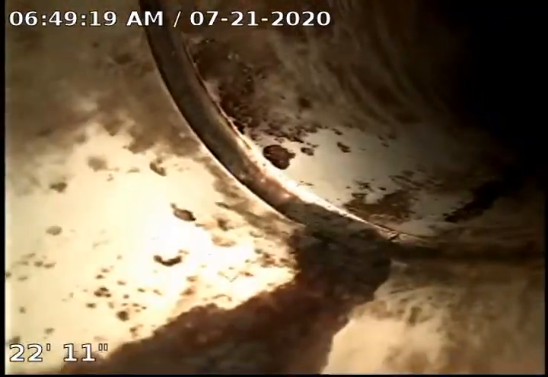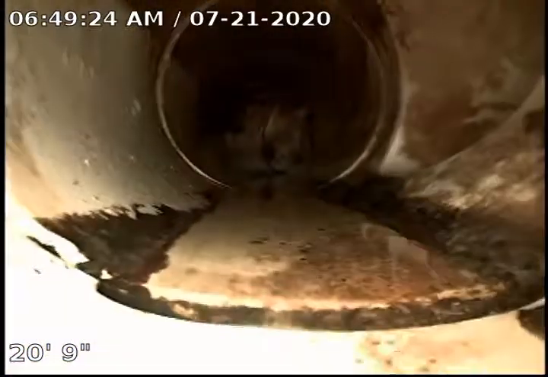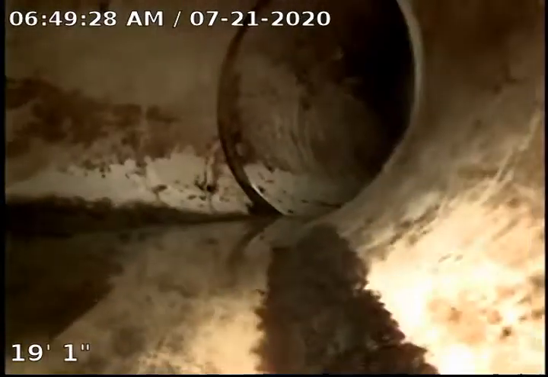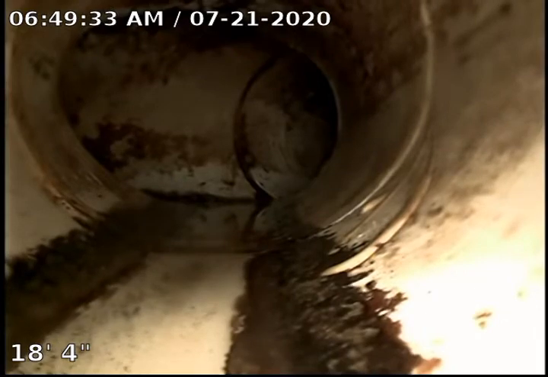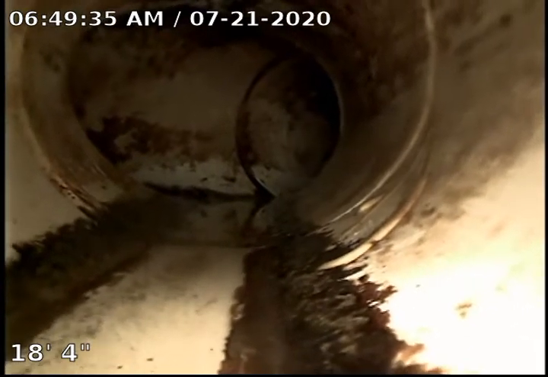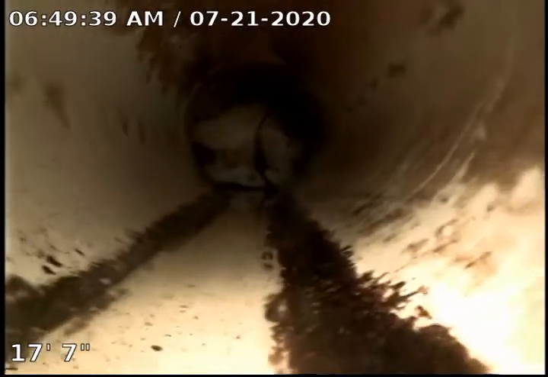And this possibly is a 45 turn, a Y, and then a final turn into the bathroom under the common wall. Now we're under the common wall.